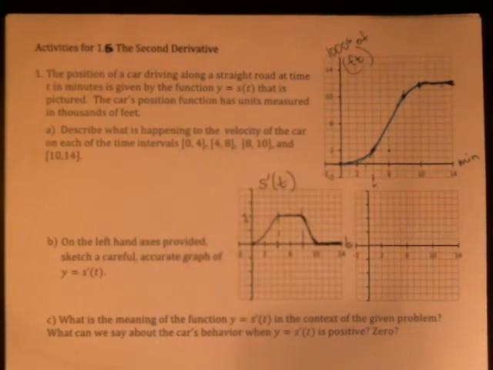C wants us to explain what the meaning of s prime is, and I've kind of already been saying that. That's our velocity function, right? So the slopes, which is what s prime would give us, represent the velocities. If s prime is positive, then the car is moving away from its starting point. Its distance is increasing.